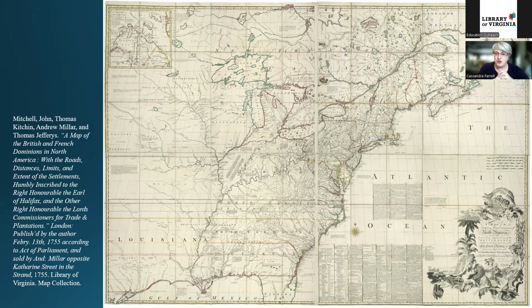The Board of Trade and Plantations, the agency overseeing the colonies before the American Revolution, needed a visual idea of what the British colonies look like, and also an idea of where the French may be settling and trying to establish settlements.